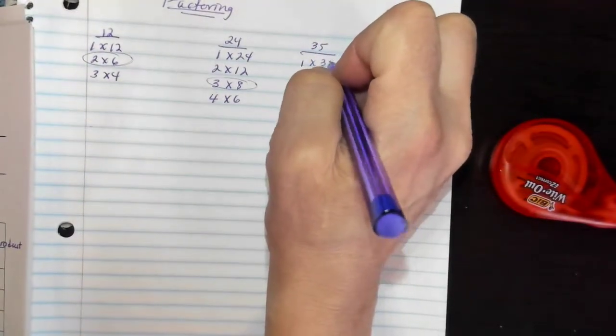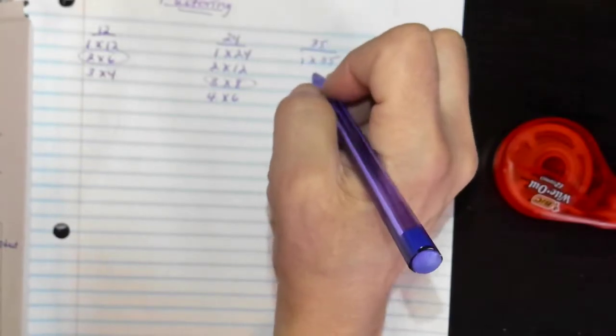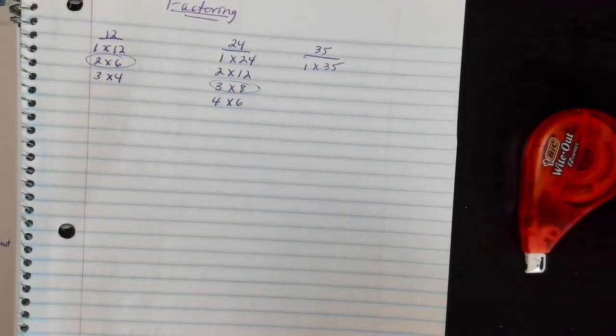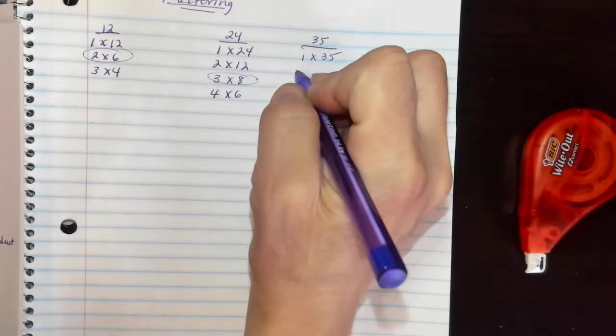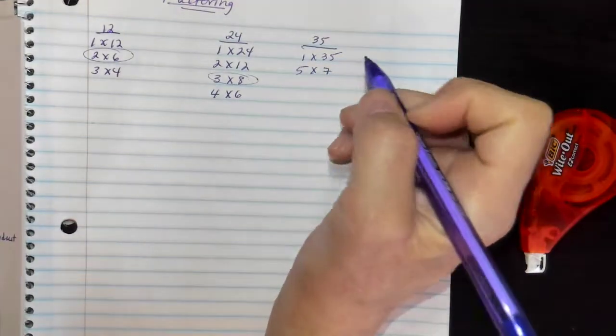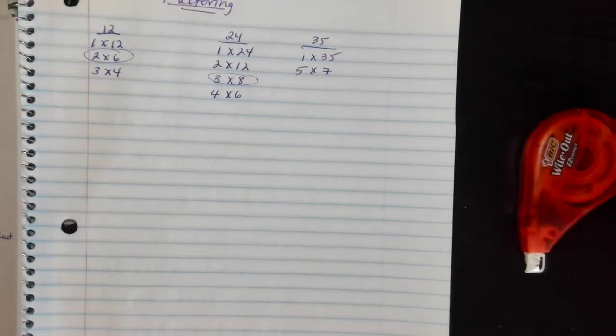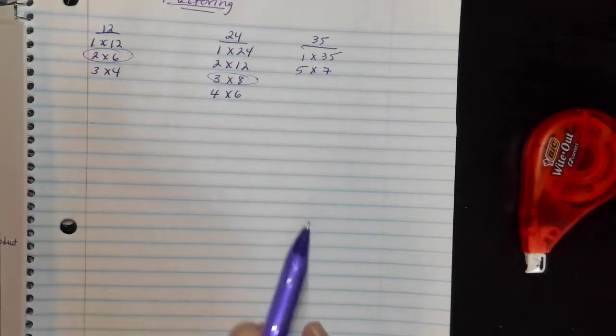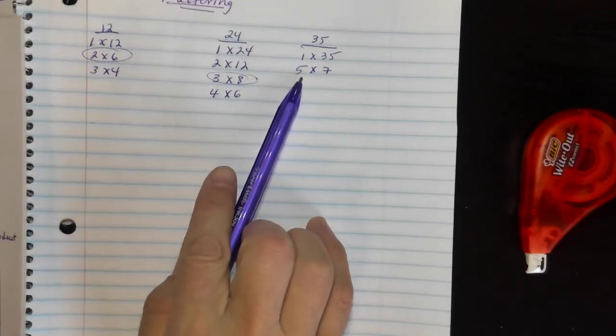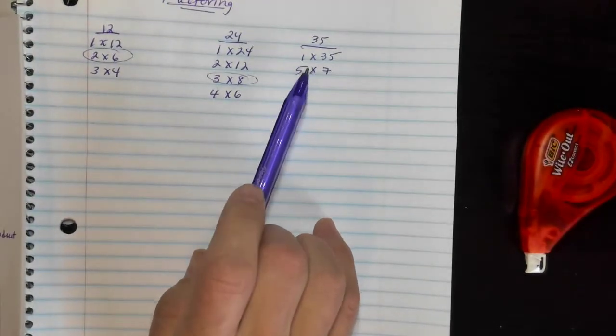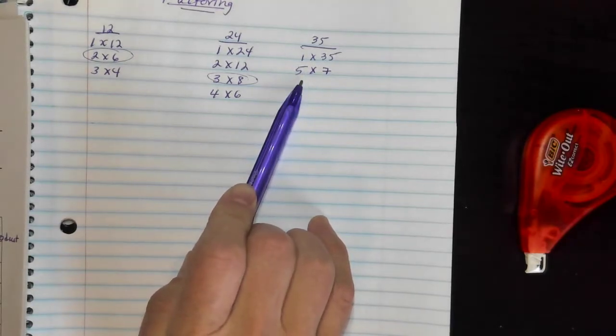1 times 35. 2 doesn't go into 35. 3 does not go into 35. 4, 5, and 7, it looks like. 5 times 7 is 35. Is there anything else? Nope, 6 doesn't go in. So I want to have a sum that makes a negative 12 and a product that makes a positive 35.